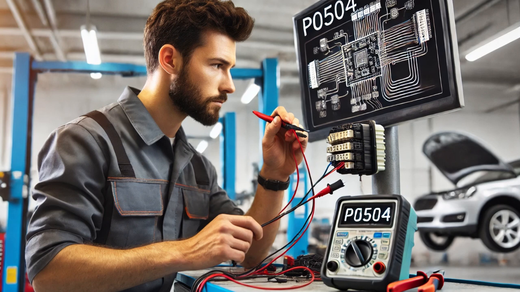By carefully diagnosing the issue step by step and verifying the repair, I ensured that the vehicle's systems were functioning as intended and that the check engine light remained off.